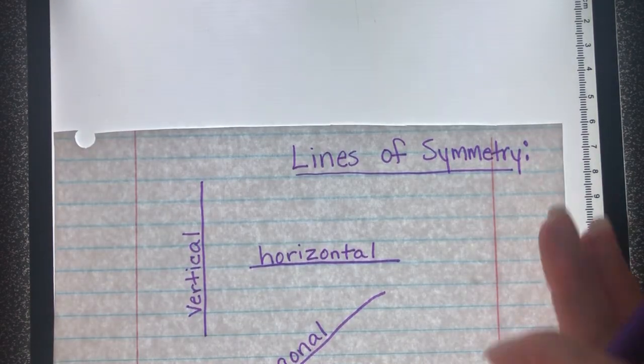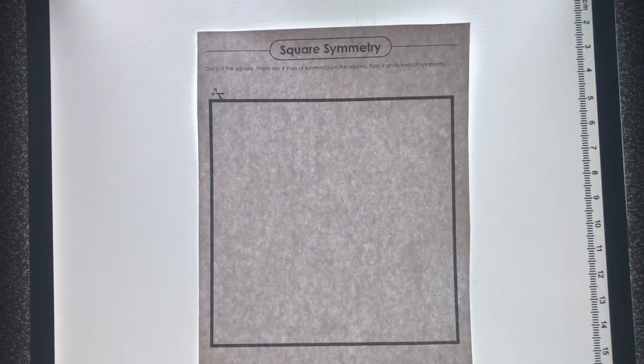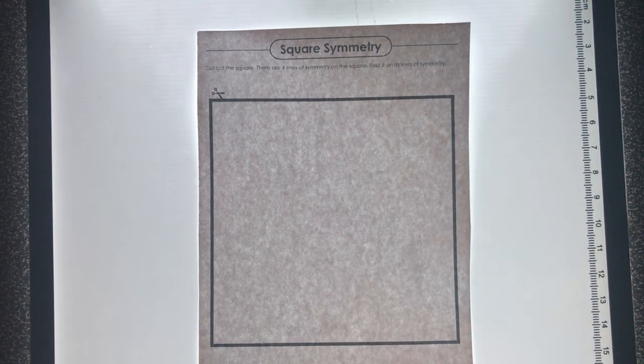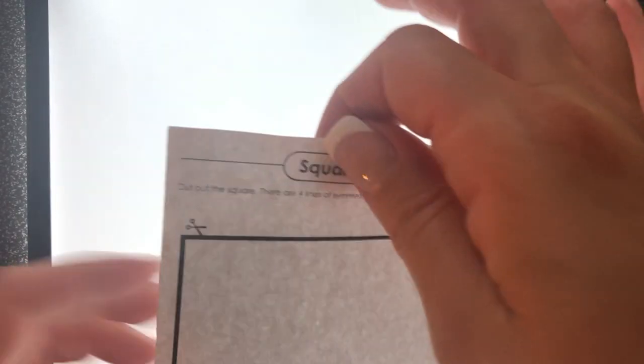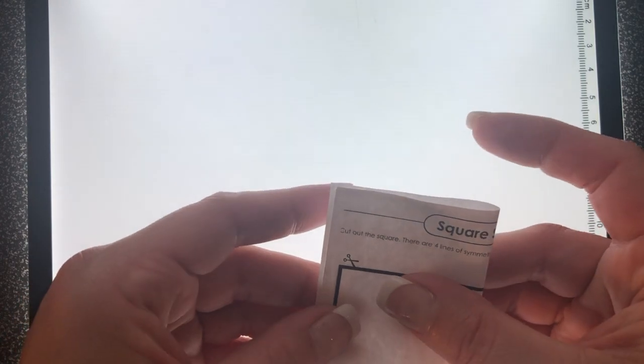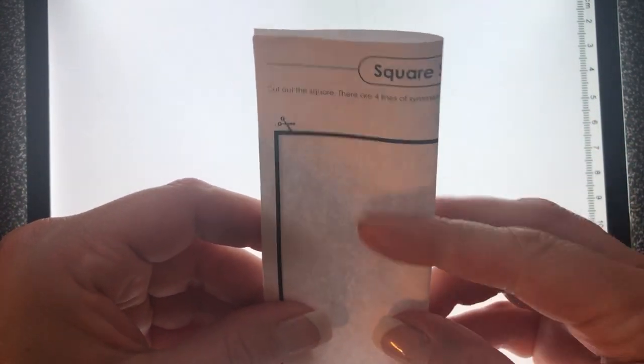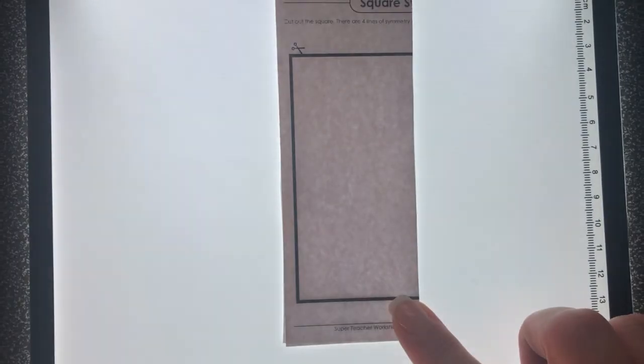The first shape that we're going to start with is just a square. I'm going to start with a vertical line of symmetry. I'm going to try and fold this square in half down the middle. What I'm looking for, and the reason that I have the light table, is so that I can see if these black lines actually match up. And they do, and you can see that through my light table.